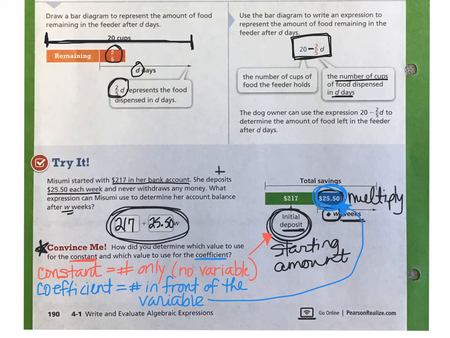So there are two vocabulary words that you'll be expected to know and use as we progress through topic 4. Now let's move on to example number 2.